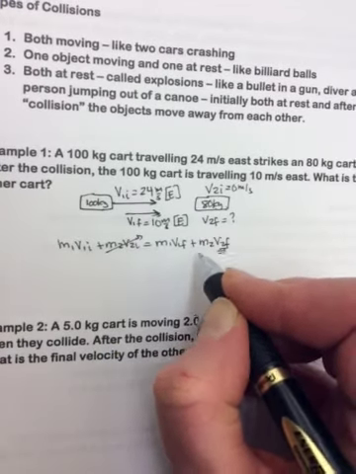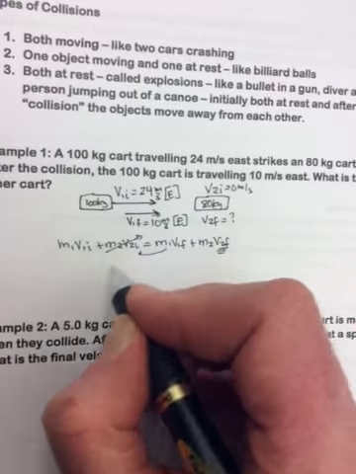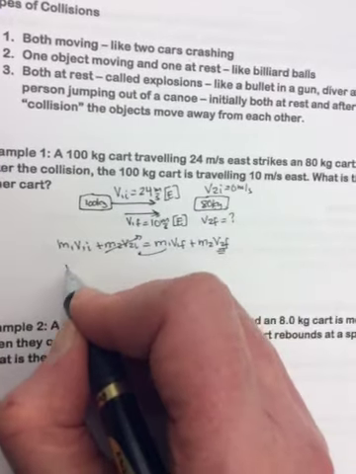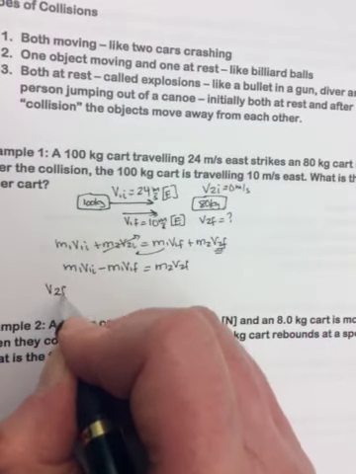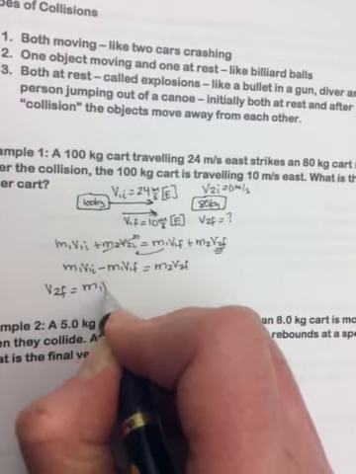We're looking for V2F, so take this term over, M1V1 initial minus M1V1 final. That'll equal M2V2 final, and now to get V2 final by itself, divide by M2. So V2 final will equal M1V1 initial minus M1V1 final divided by M2.